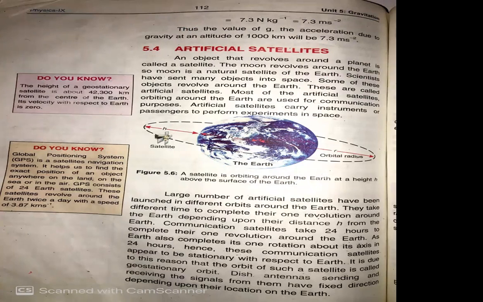So, artificial satellite. First of all, we define what a satellite is. An object that revolves around a planet is called a satellite. If the board examiners ask you what a satellite is, you will have to give this definition. There are two kinds of satellites: natural satellites and artificial satellites.